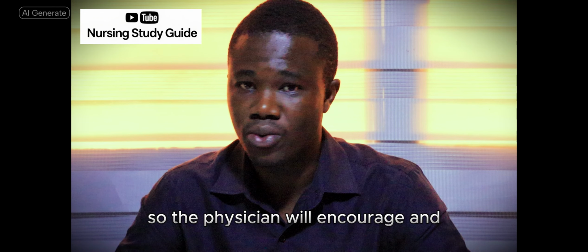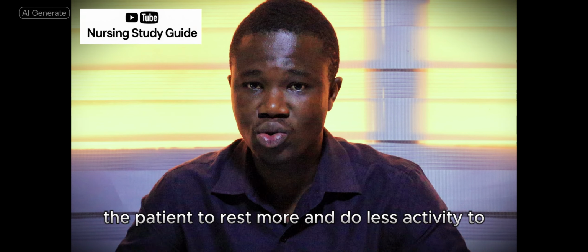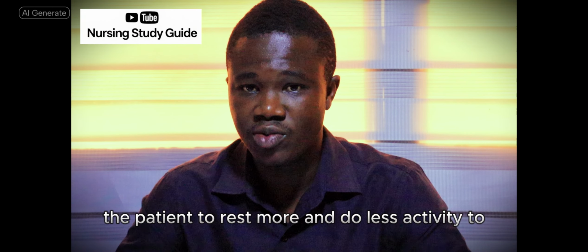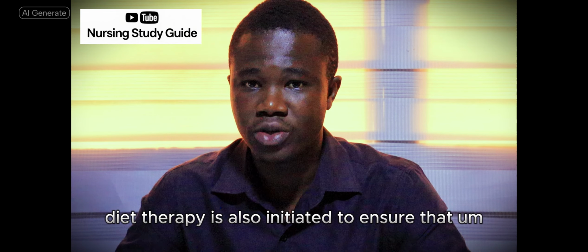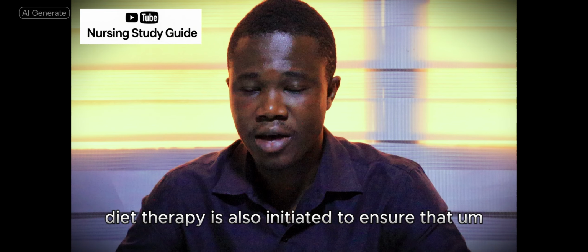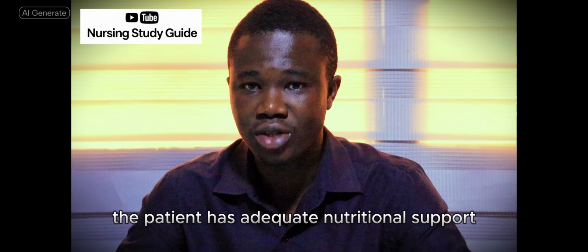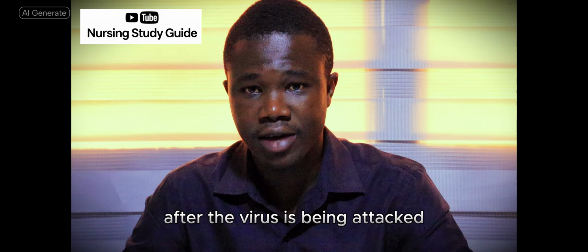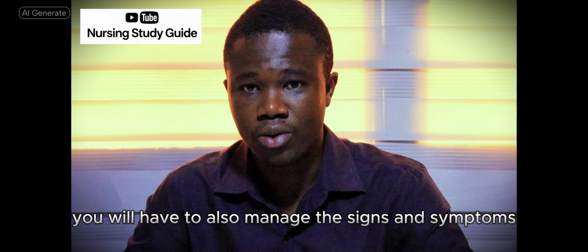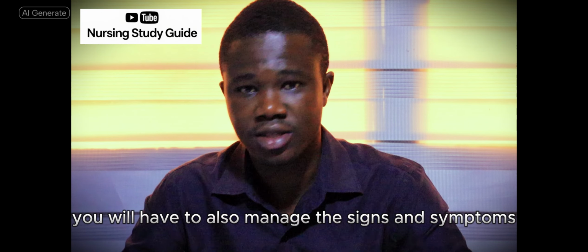So the physician will encourage the patient to rest more and do less activity to improve the outcome of the recovery. And lastly, diet therapy is also initiated to ensure that the patient has adequate nutritional support to enhance the recovery process. After the virus has been attacked by the direct medication, you will also have to manage the signs and symptoms that are present.